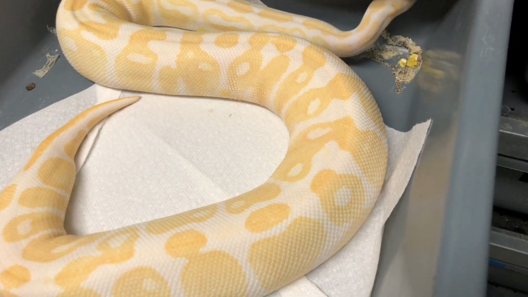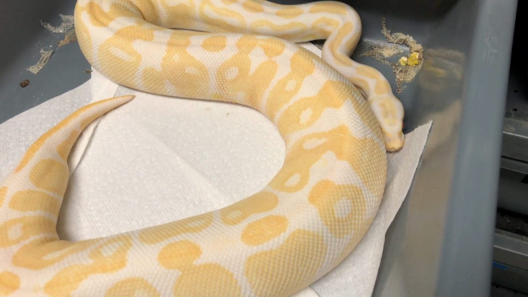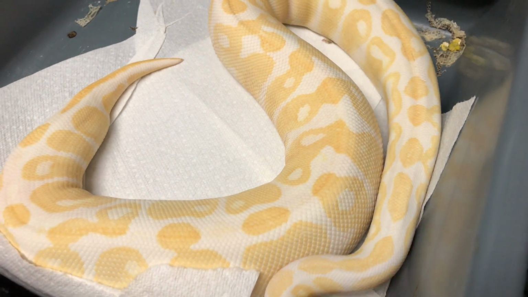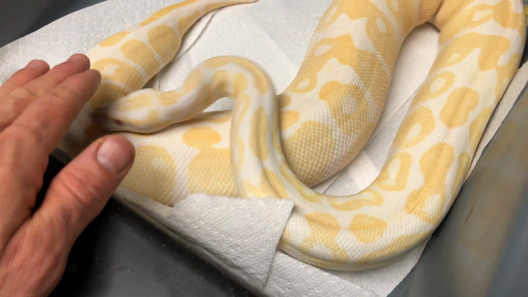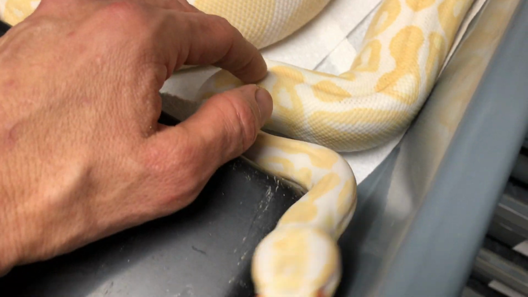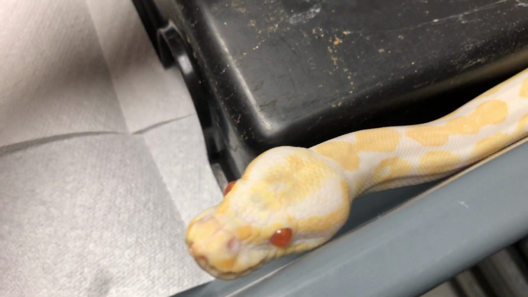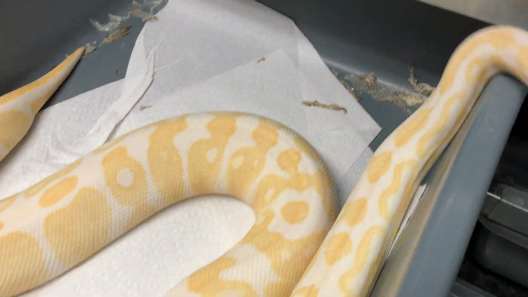And all we see is the light pigments, the yellows, obviously the whites, and if we had reds in the snake, we would see reds. We don't even see any dark pigment in the eyes, so we have red eyes, and we can see the blood vessels. Normally there would be pigment there blocking those out.